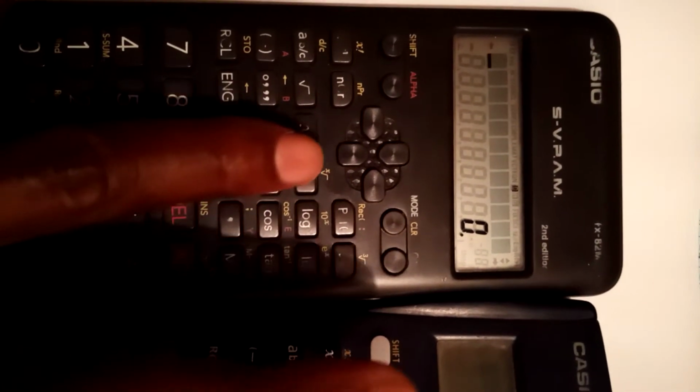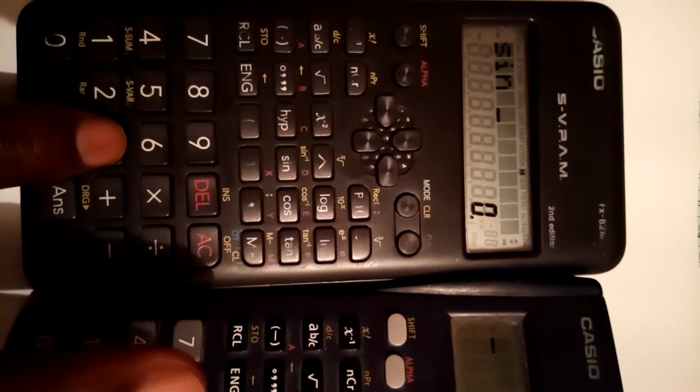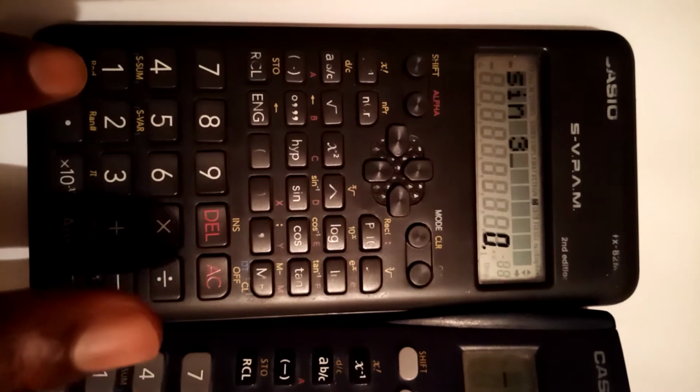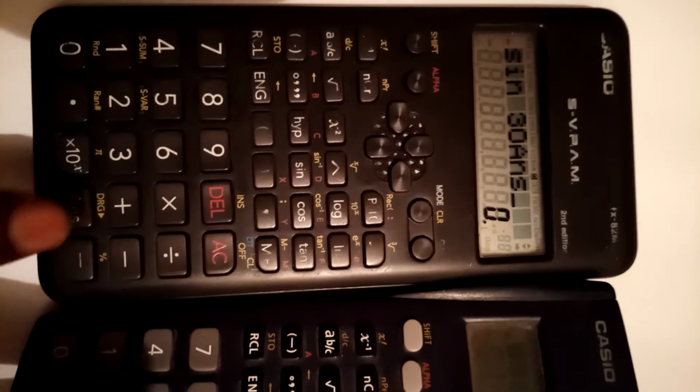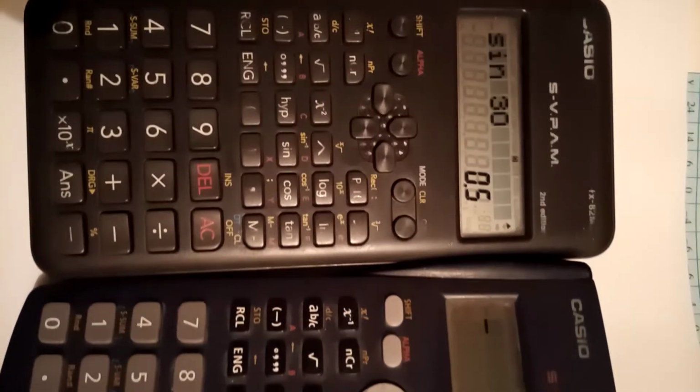For example, let's look for the sine of angle 30. That's 0.5.